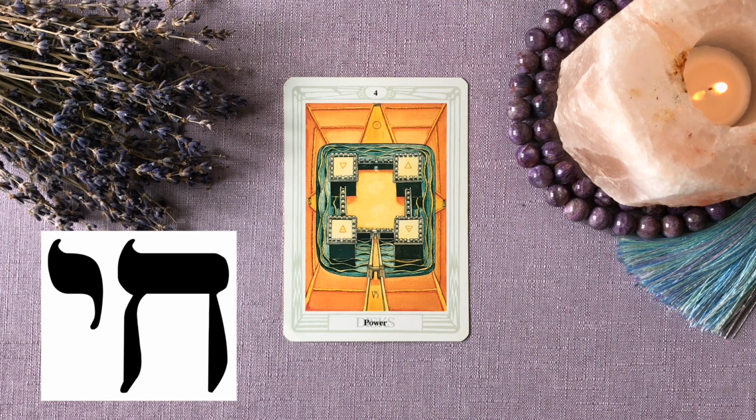You have probably seen jewelry with this word. It is also very popular to give donations or gifts of money in multiples of 18.